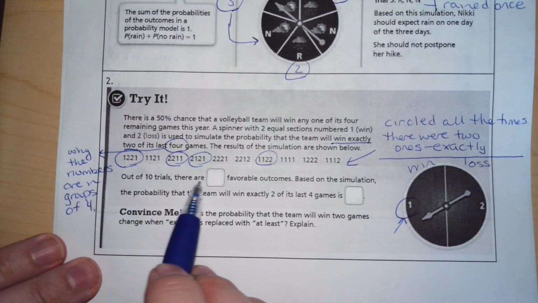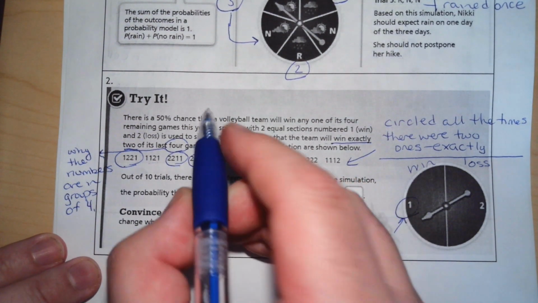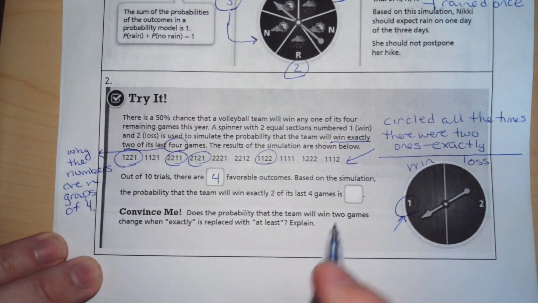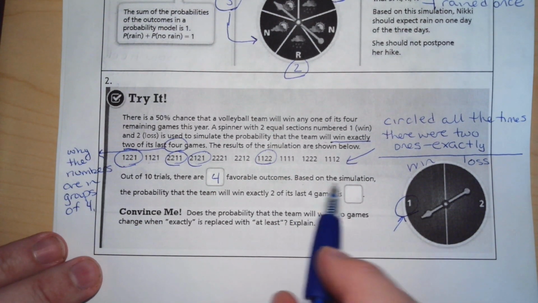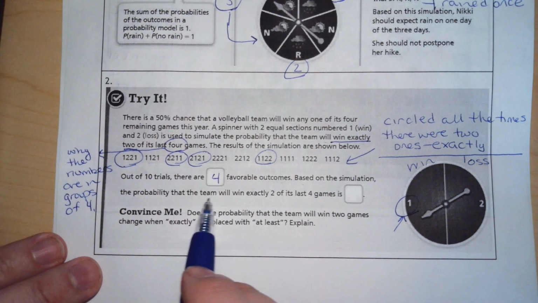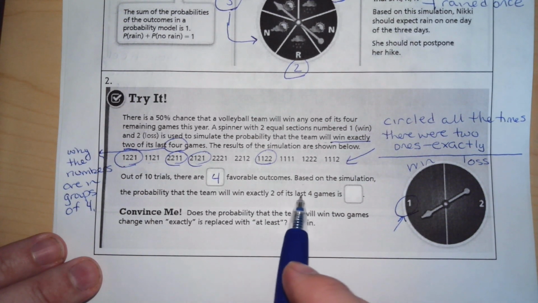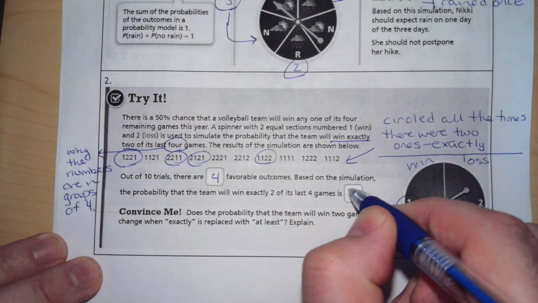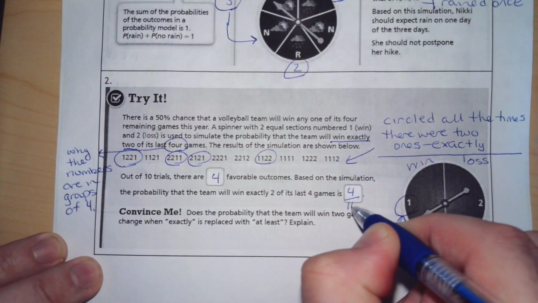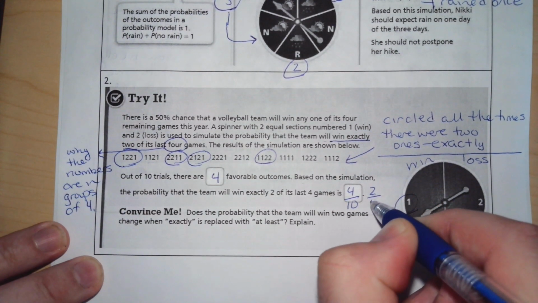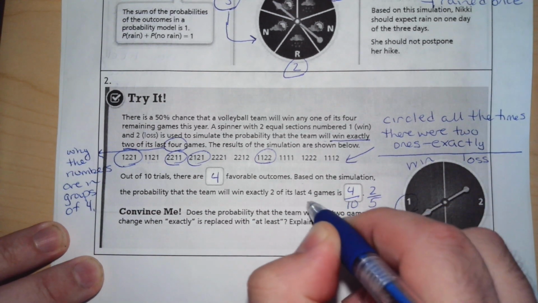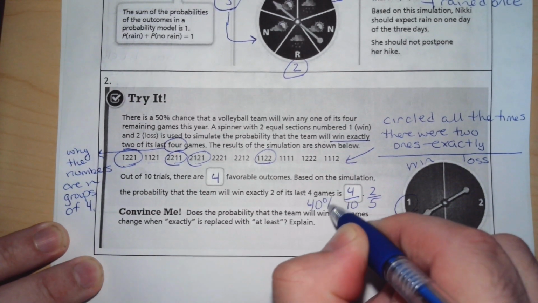Out of the 10 trials, there were 4 favorable outcomes based on the simulation. The probability that the team will win exactly 2 of its last 4 games is 4 out of 10, or 2 out of 5, or 40%.